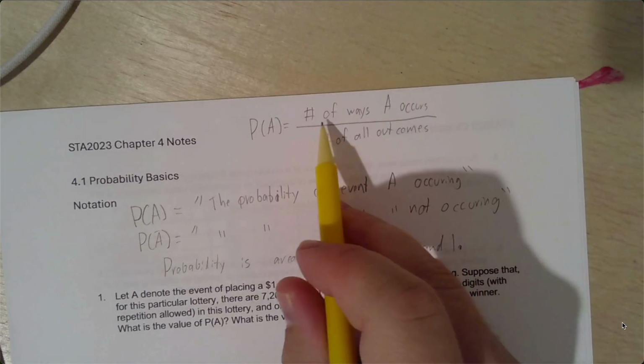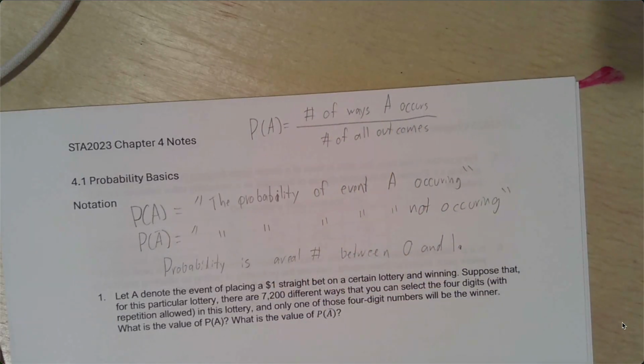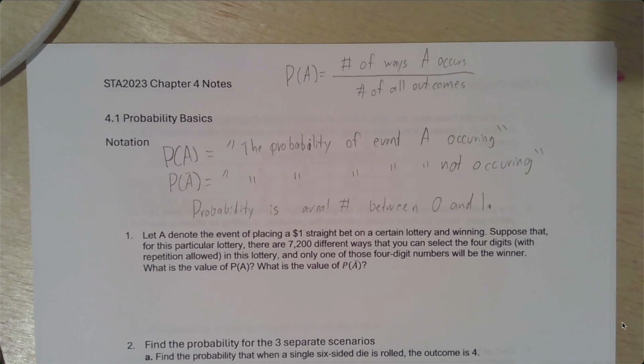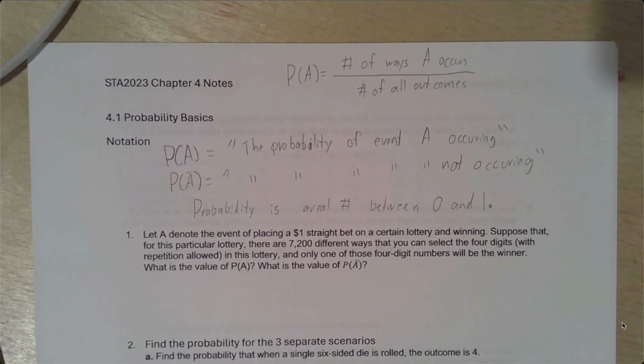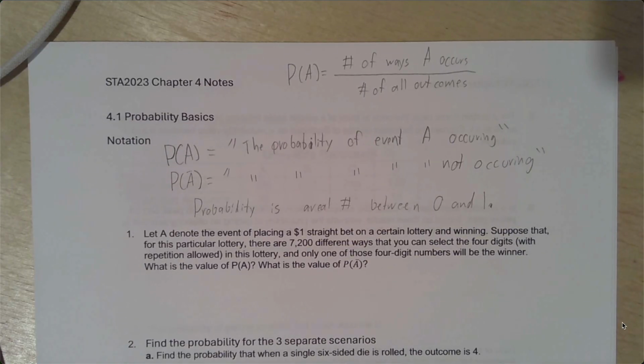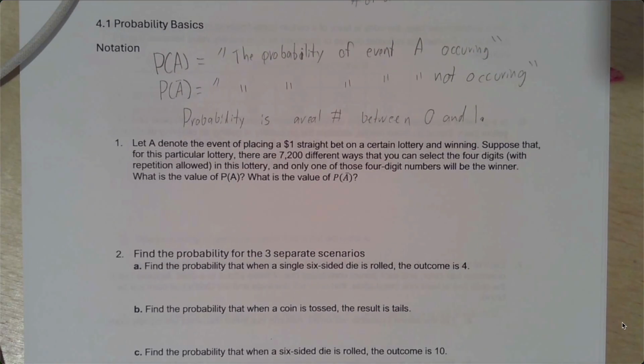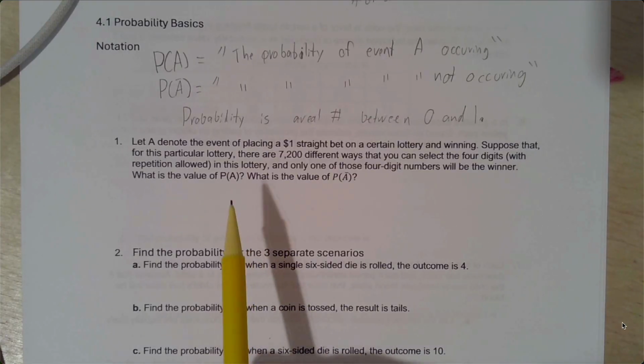In other words, the number of outcomes where A occurs, divided by the total number of all outcomes in general. So with those definitions out of the way, the first few questions here are, in my mind, going to be pretty simple and just really get us used to the notation and the verbiage that they're going to use. So go ahead and read this first one.